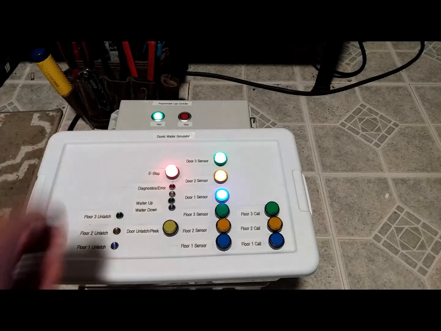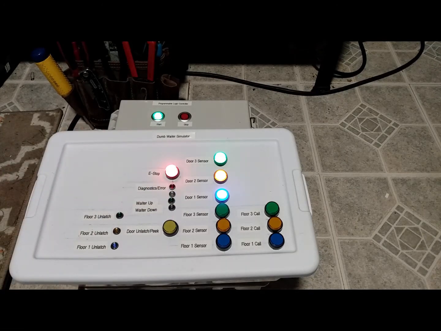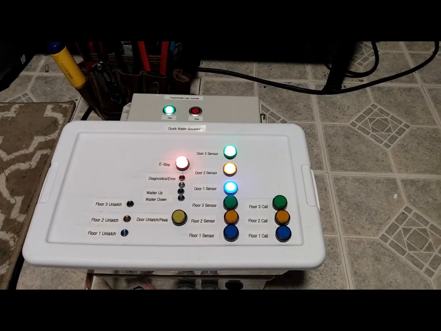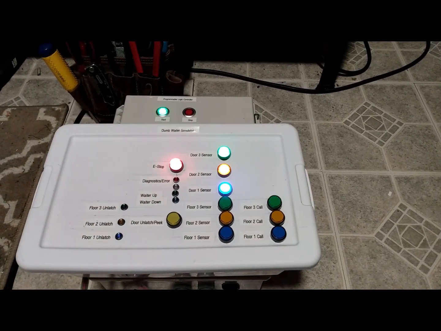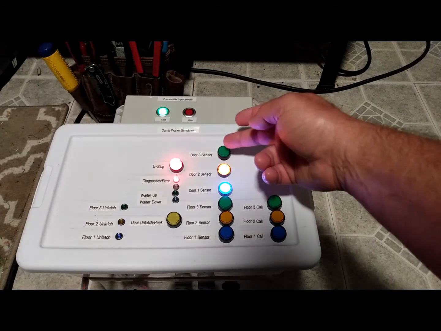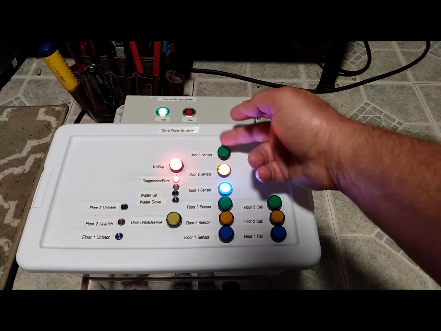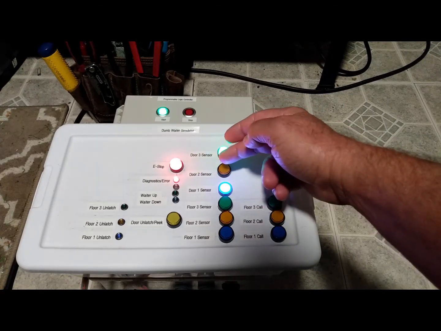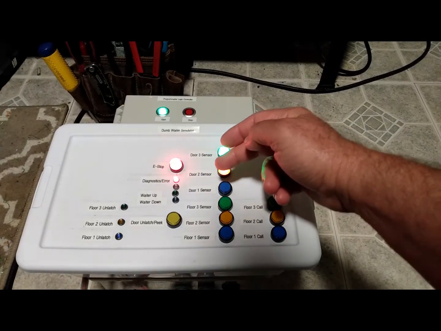Alright, the diagnostics mode indicator stops flashing, letting us know that we're in normal mode. I'm going to open up door 3 just to show that we're in normal mode.